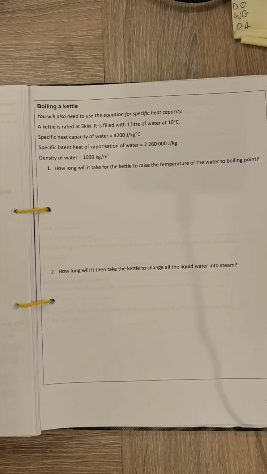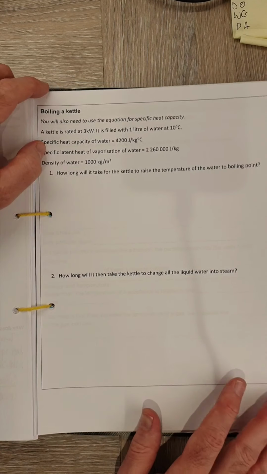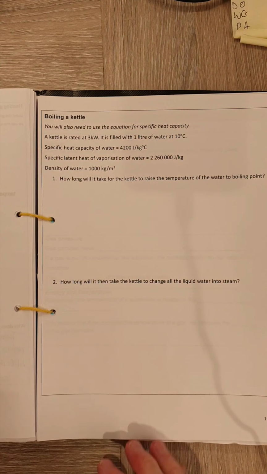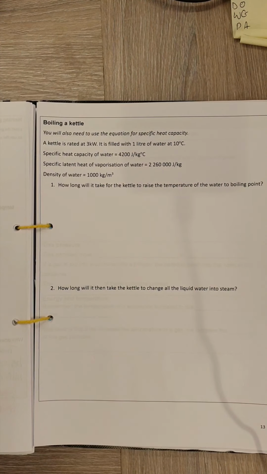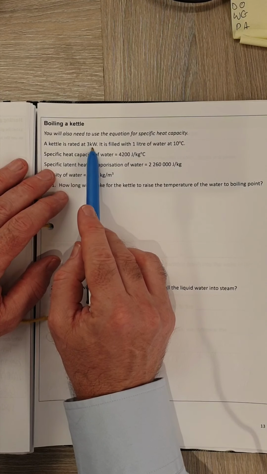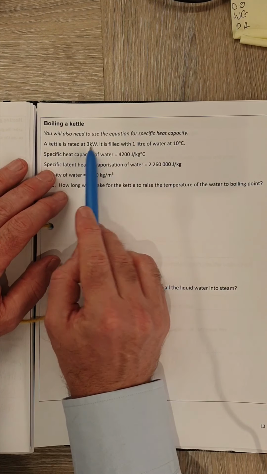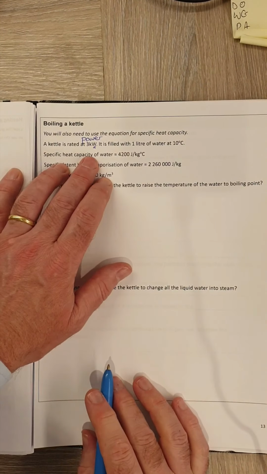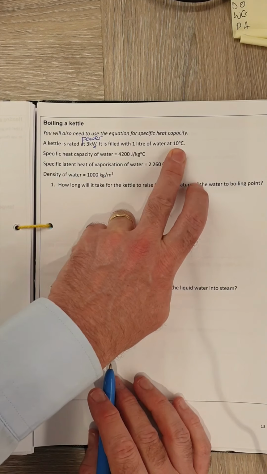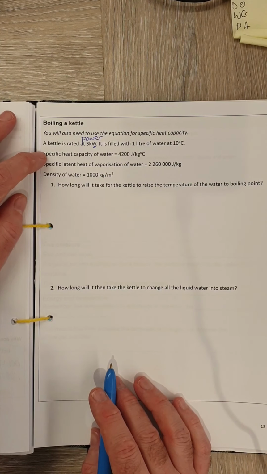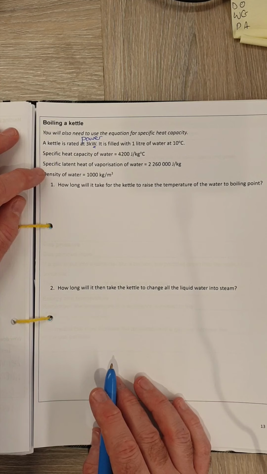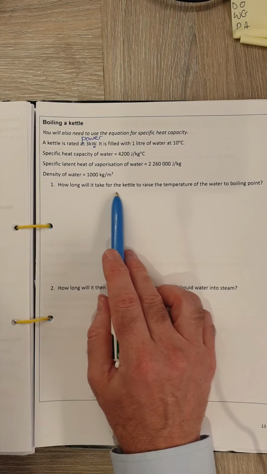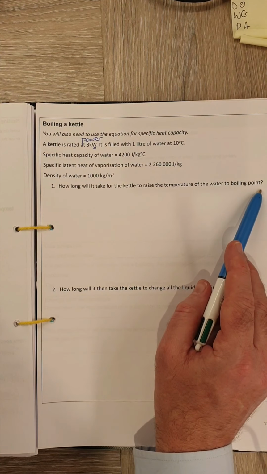Right, now we had this question and we're looking at boiling a kettle and we're trying to understand what's involved in terms of how much energy we need to put in. So it tells us the kettle is rated at 3 kilowatts. So this is a measurement of power. So the first thing I notice, it's watts, so that means it's power. It's filled with 1 litre of water and it's at 10 degrees. I'm told the specific heat capacity of water and I'm told the specific latent heat of vaporization. And I'm told the density of water. How long will it take for the kettle to raise the temperature of water to the boiling point?